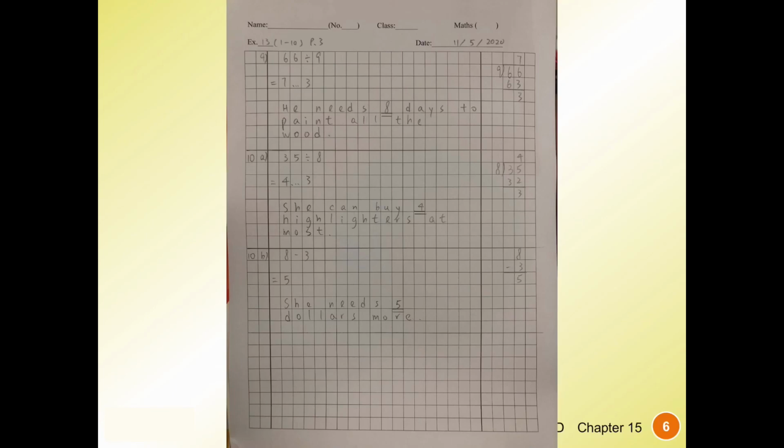Question number 10, part A. Karen has $35. How many highlighters can she buy at most? The highlighter costs $8 each. So we have 35 divided by 8, and we get 4, with a remainder of 3.